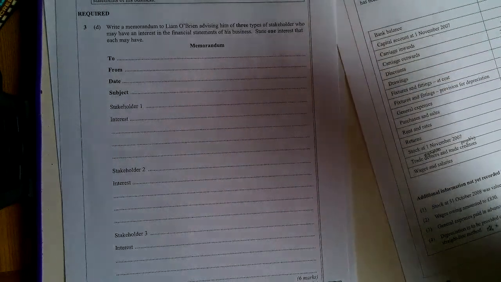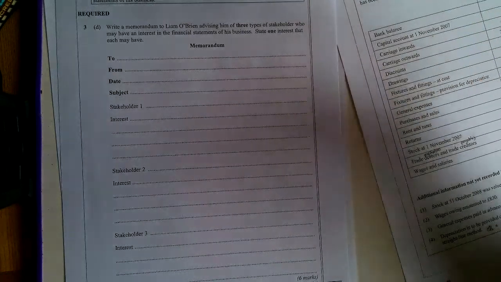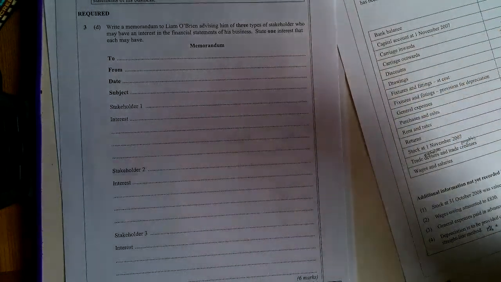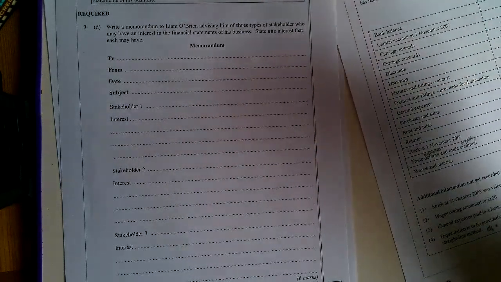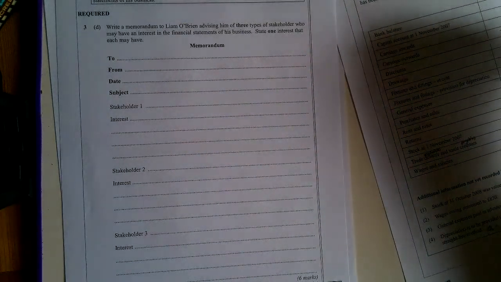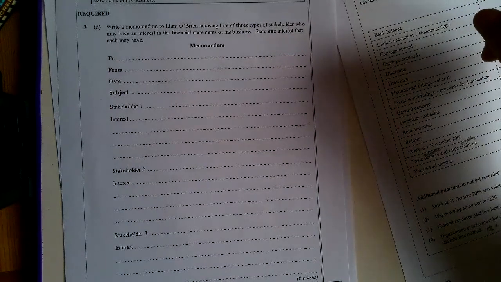You have competitors, you might want to see how well the competition is doing, so should they raise their prices, etc. You also have the local environment to see what impact it might have to the local community. If they're making more money, they might invest more into the local community. And then you have the government for tax reasons. So pick 3 that you feel confident writing about and write about them.